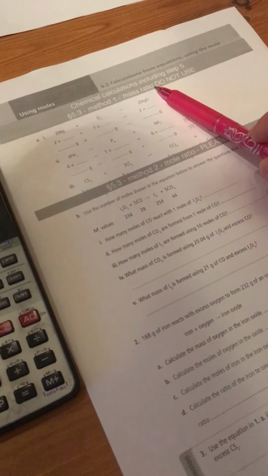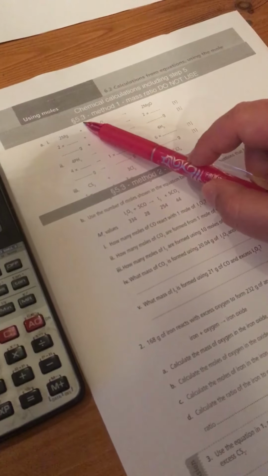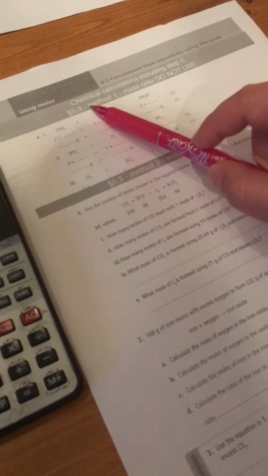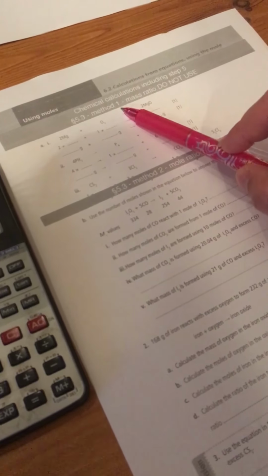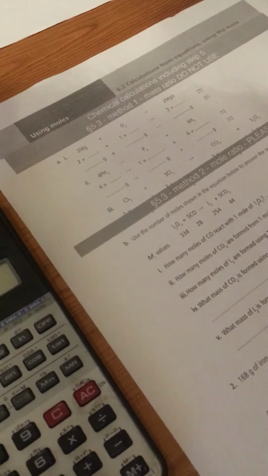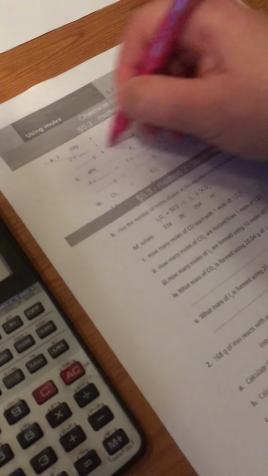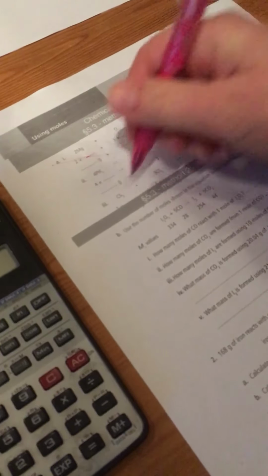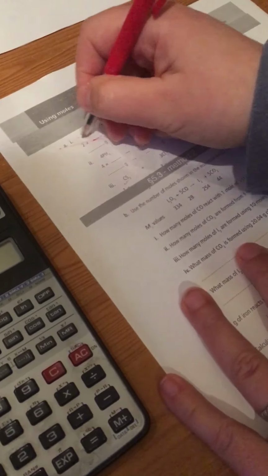This is explained in our unit 5.3 as method 1. However, we do not want you to use this method as it causes problems in the upper grades. So we are going to put a cross through this one, and my pen is not working. Away with that one. A cross through this one.